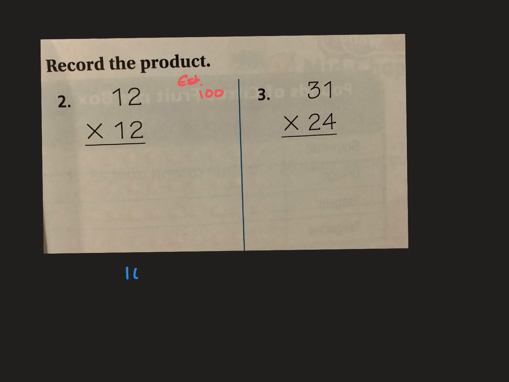So 12 is 10 plus 2, and 12 again is 10 plus 2. So I would have something that looks like this as my area model. I'm going to multiply both of my tens columns first. That's this part, 10 times 10 right here. And 10 times 10 is 100, or 1 times 1 with 2 zeros on the end is 100.